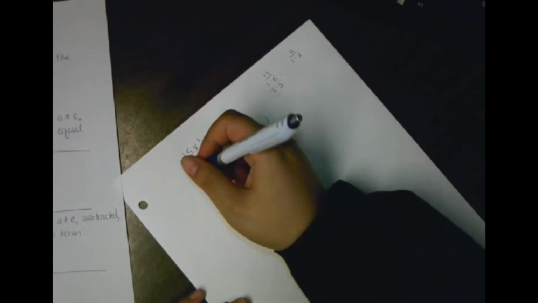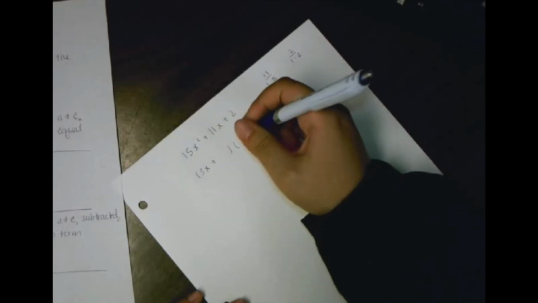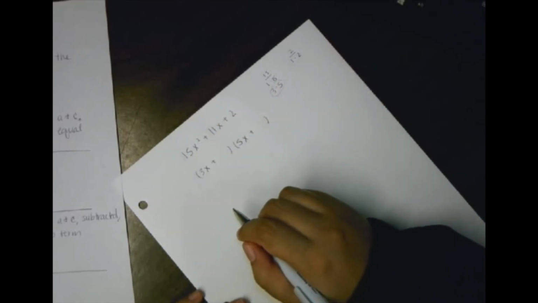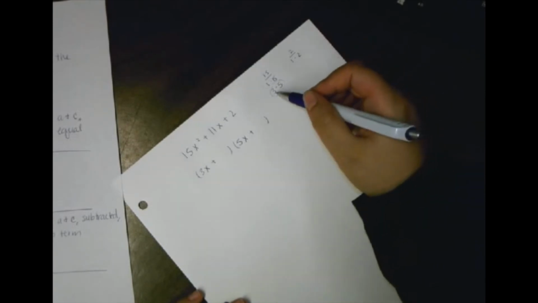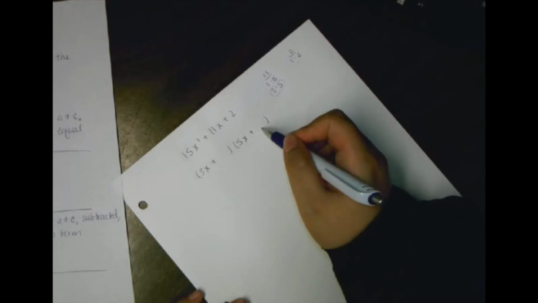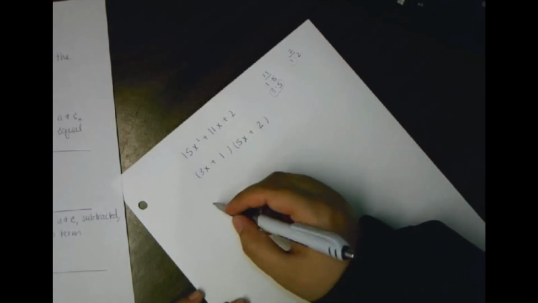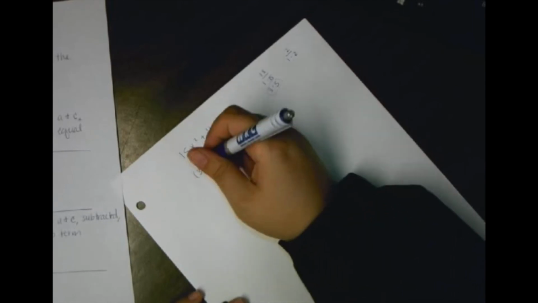So I'm going to start with my x term, and I'm going to write 3x. Over here I'm going to write 5x. And the next thing I'm going to do is say, okay, I needed my 3 multiplied by my 2, which leaves the 1 over on this side. So then I can always FOIL to check.